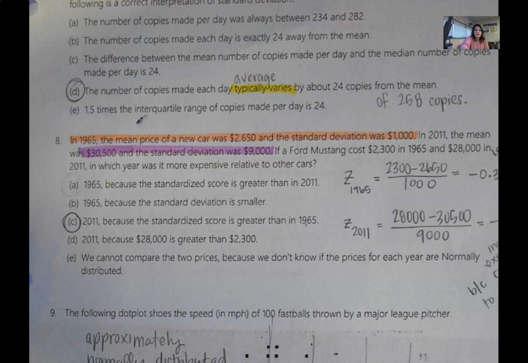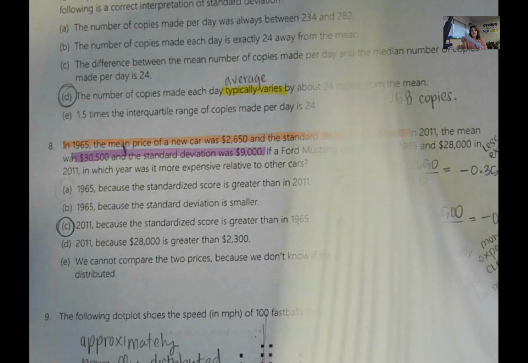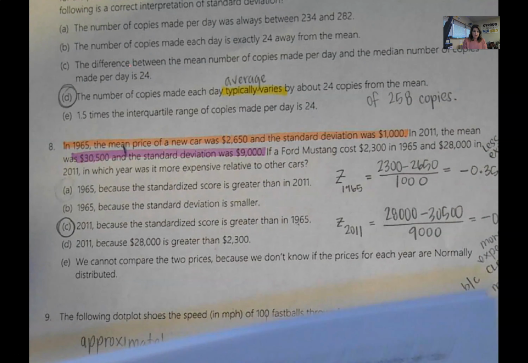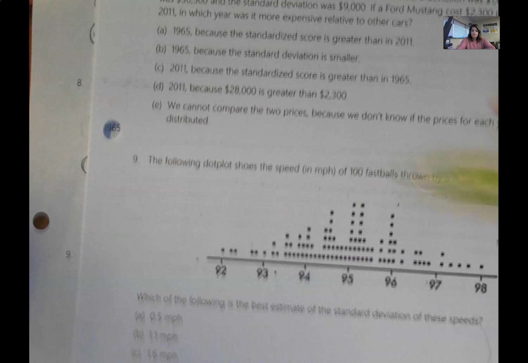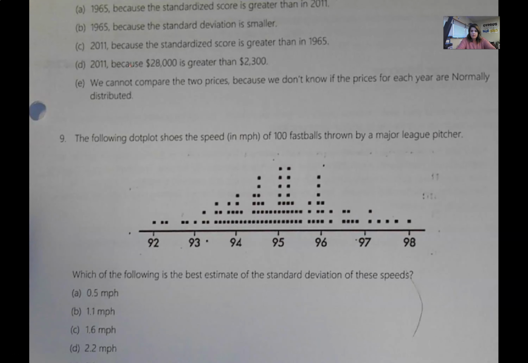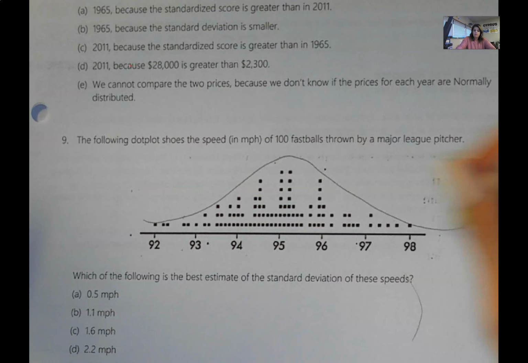Okay, this problem is pretty tricky, and you will see for sure something similar to this on the test. So this distribution here of 100 fastballs thrown by a major league pitcher is approximately normal.